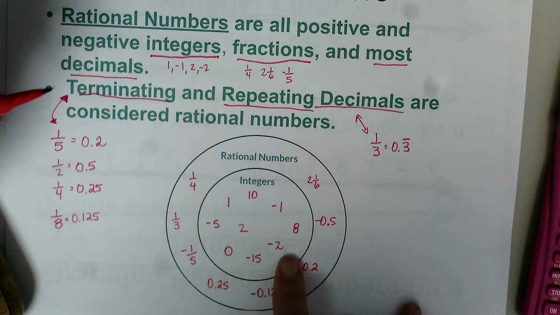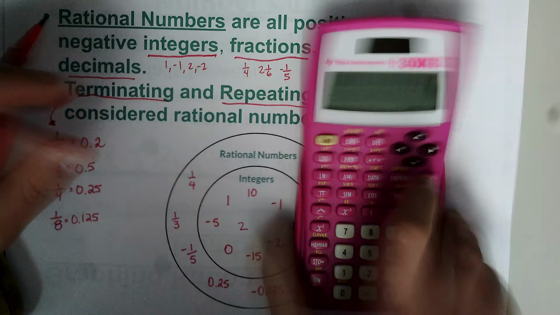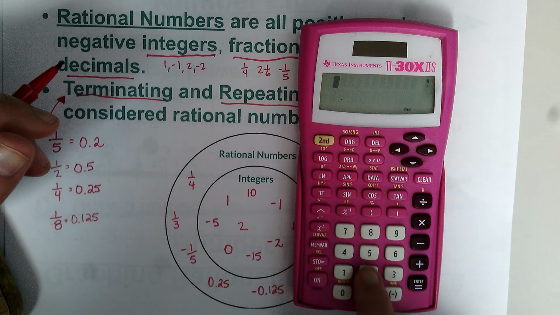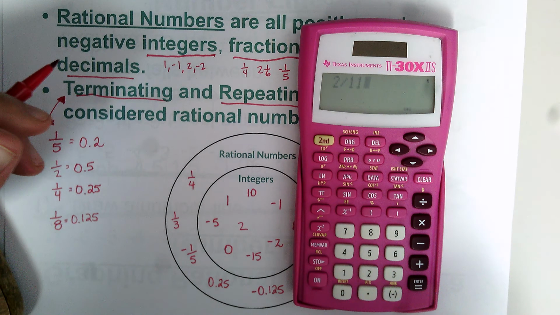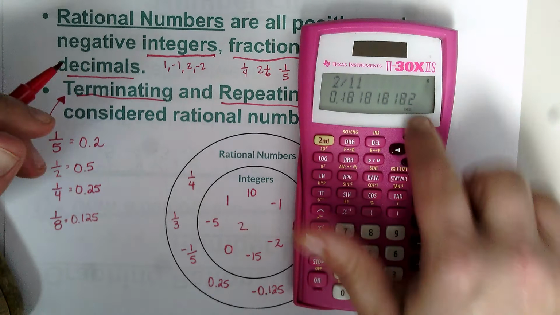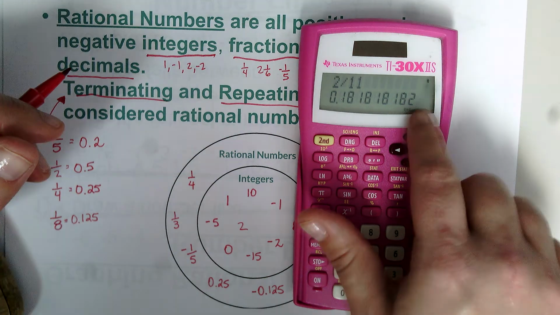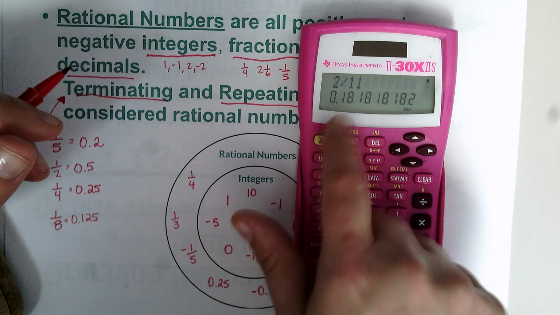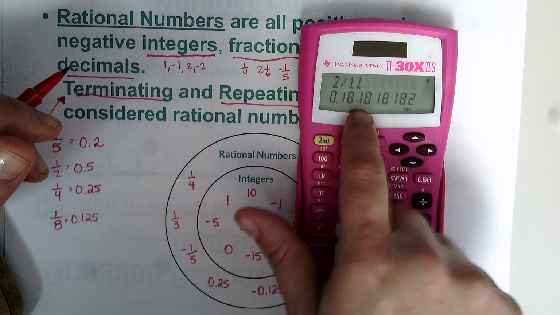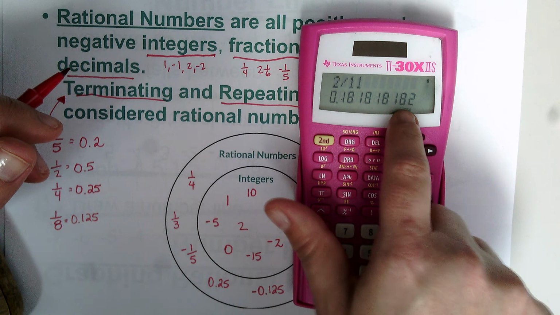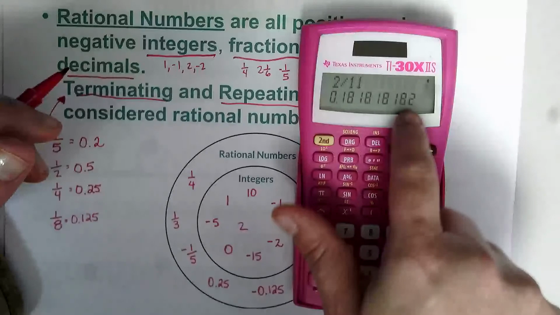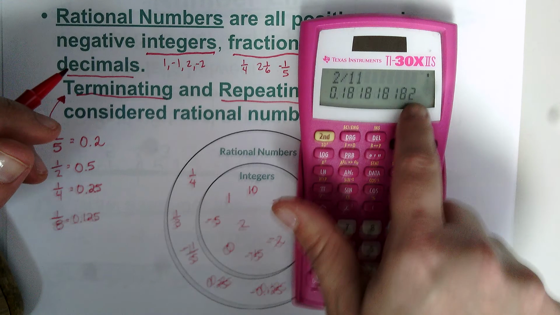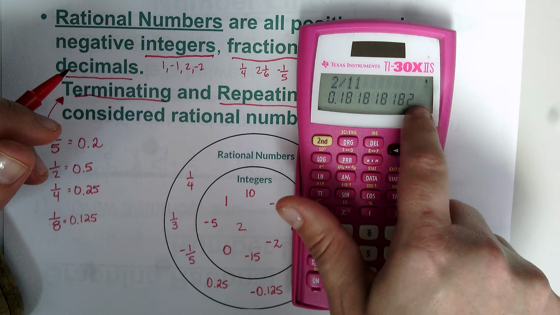Let's see, what's another rational number? Let's pick one. Let's do 2 over 11. There's a pattern there. Now ignore the 2 at the end because the calculator rounds. So the pattern is 0.18, 18, 18, 18. And the reason that 2 appears is that the next digit would have an 8 behind it, and that rounds that up to 2.